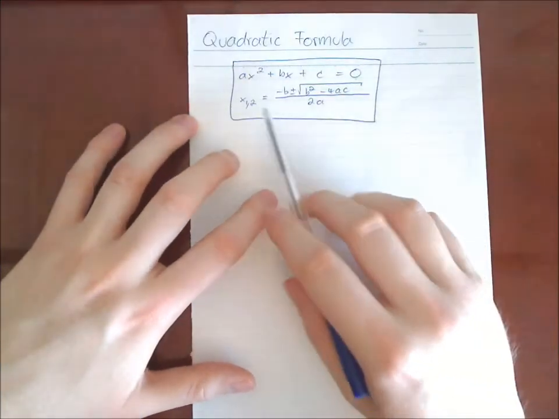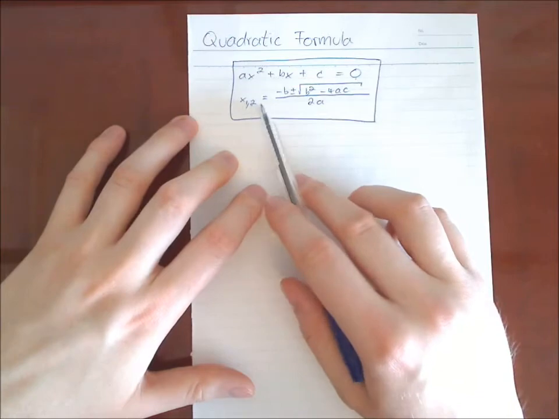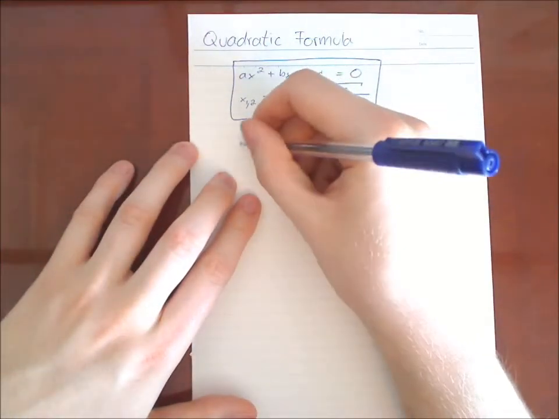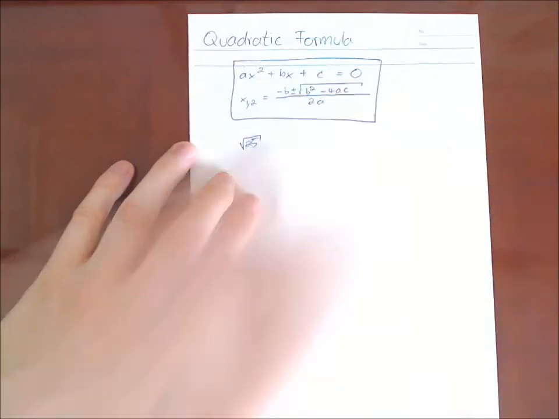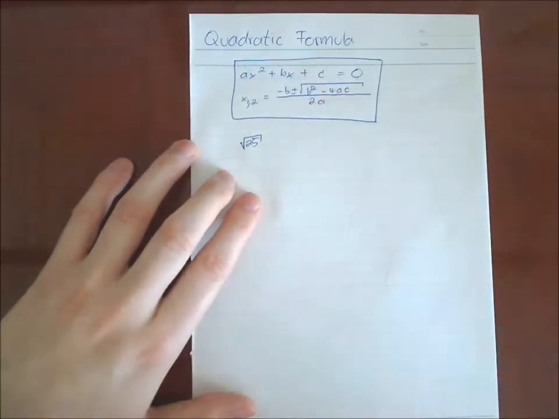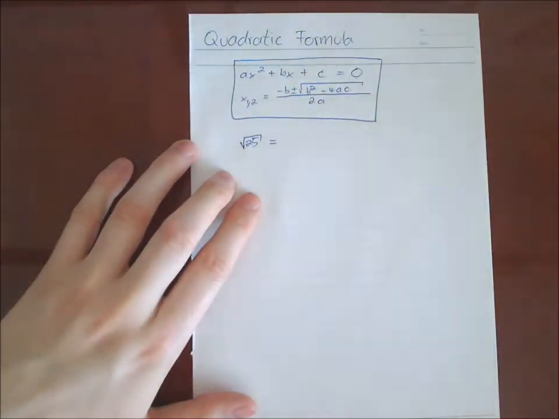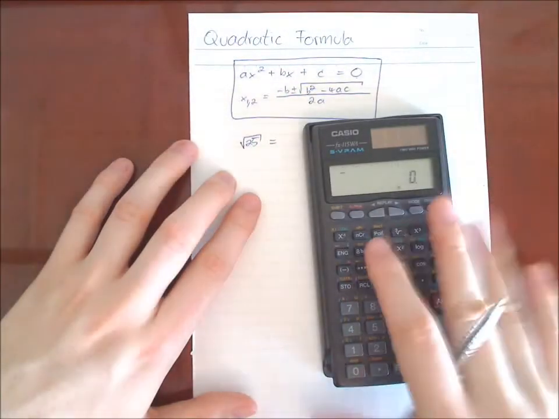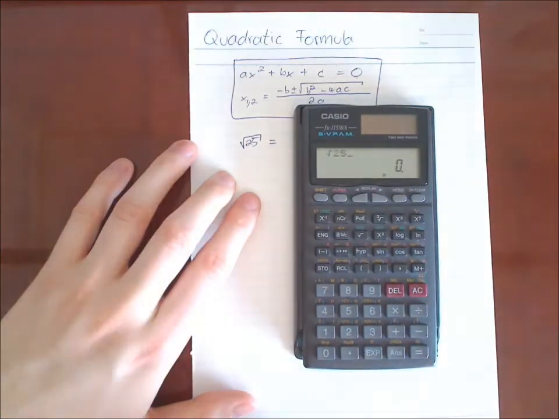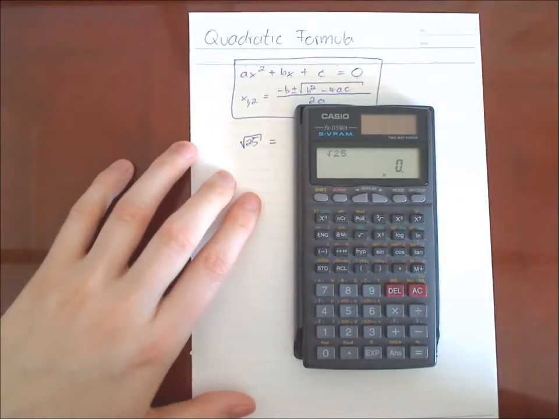So one thing I want to explain is why we have two solutions, and the reason is when we have the square root of 25. What is it? Okay, you may already know the answer, but let's just pretend to be stupid and calculate it with a calculator. So what will the calculator say? The calculator always says, in this case, 5.